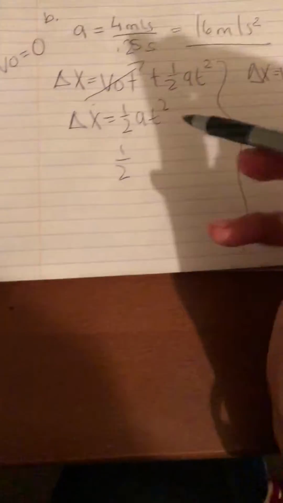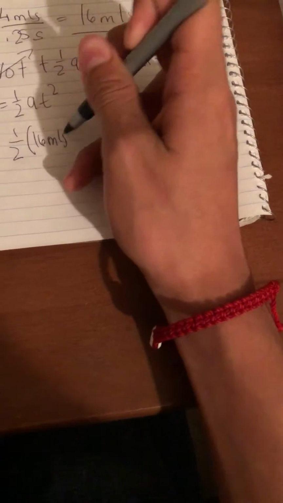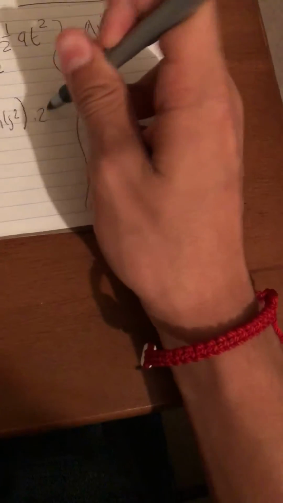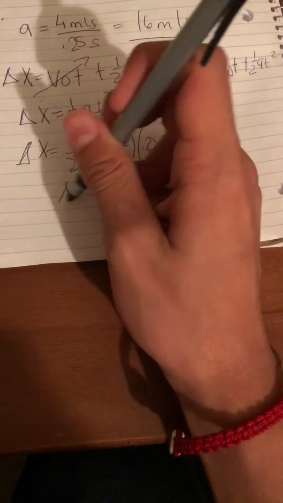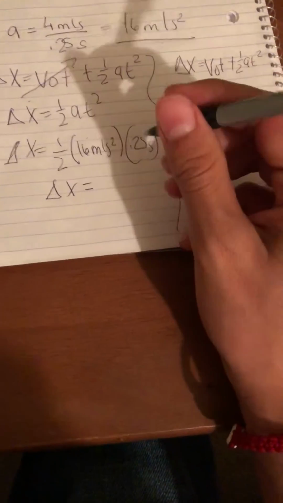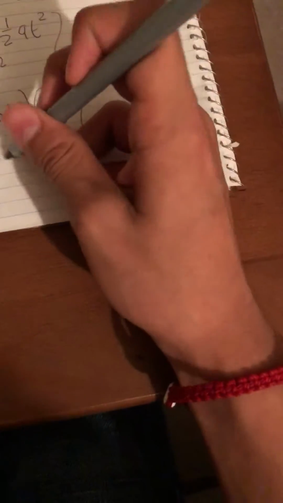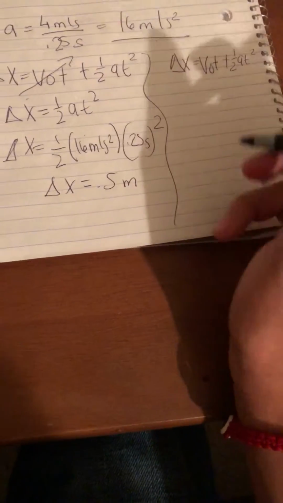So 1/2 times 16 meters per second squared, times the time, 0.25 seconds squared. When you do all the math, it should equal 0.5 meters, and that's the answer for the first problem.